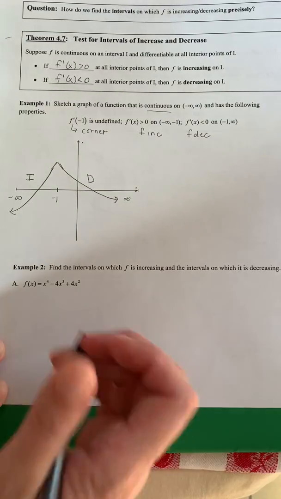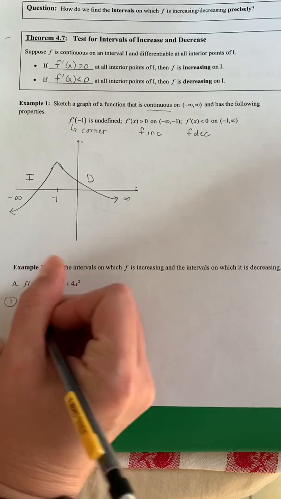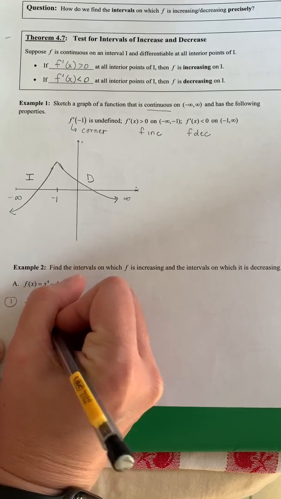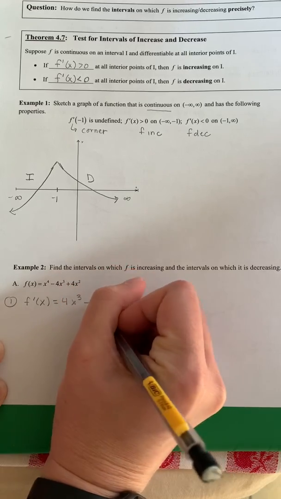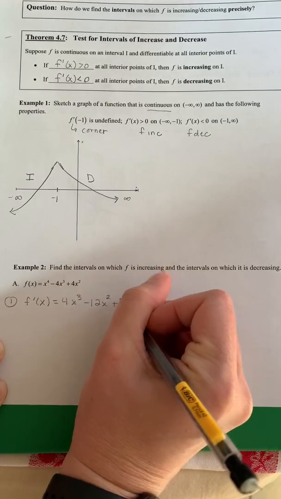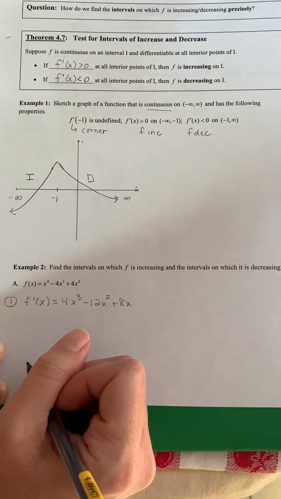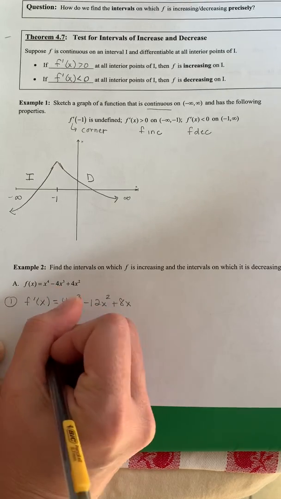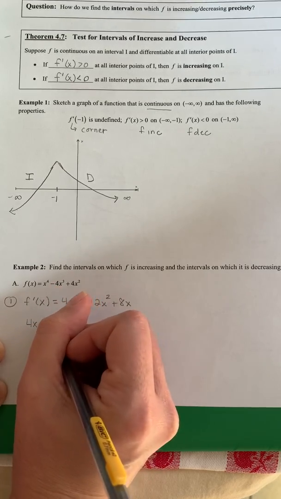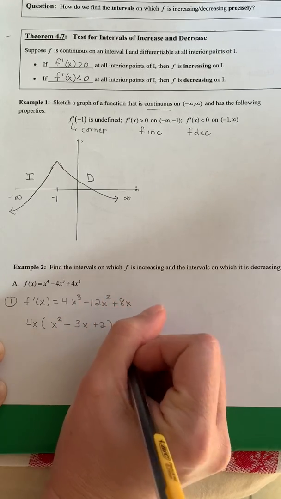So the first step to do this is to find where the derivative is equal to 0. Okay, so the derivative here uses the power rule. So we end up with 4x cubed minus 12x squared plus 8x. We're going to set that equal to 0. I'm also going to pull out a 4x, the greatest common factor. So when I do that, I end up with an x squared minus 3x plus 2.